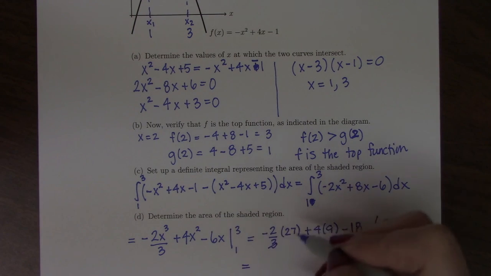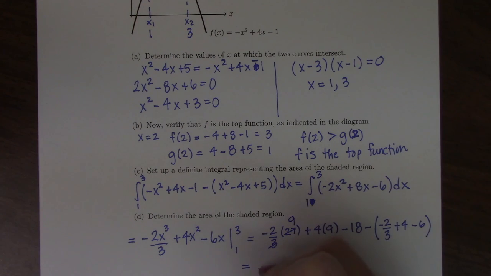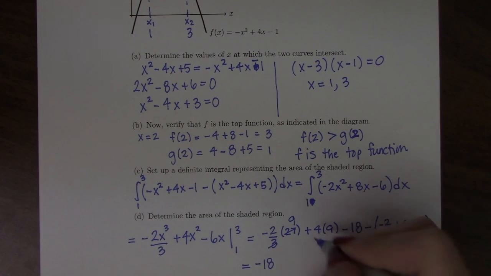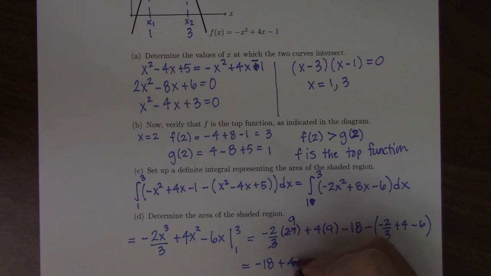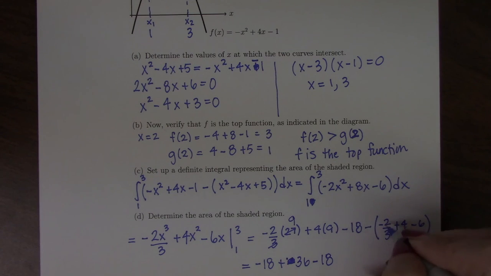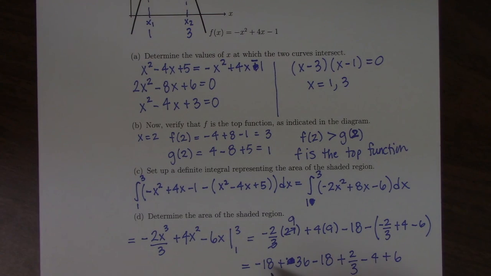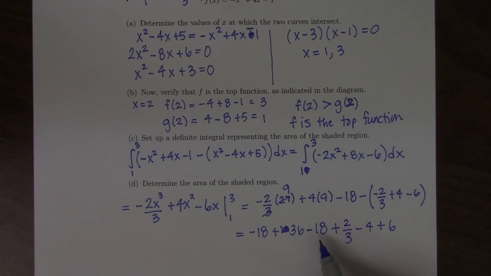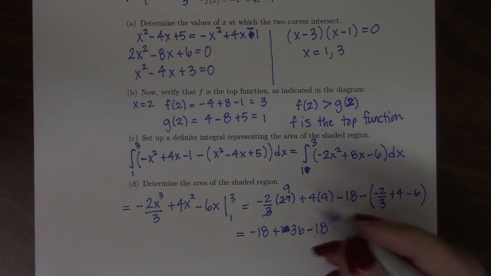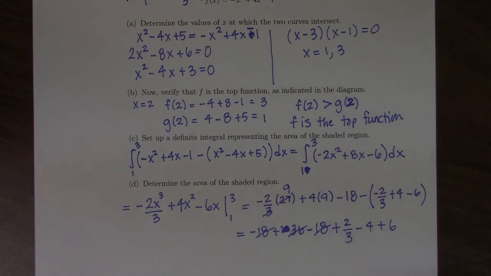So this 3 cancels with the 27 and gives me a 9, and I get negative 18. 4 times 9 is 36, minus 18, and then a minus 2/3 is plus 2/3, minus 4 plus 6. So now negative 18 and negative 18 add up to negative 36, so these three terms add up to 0.